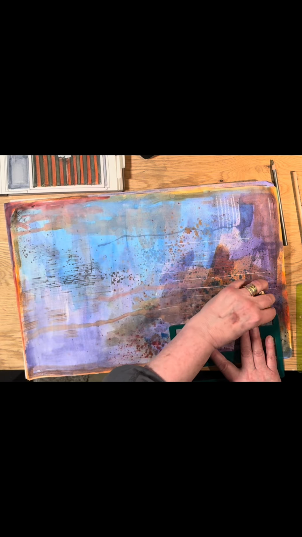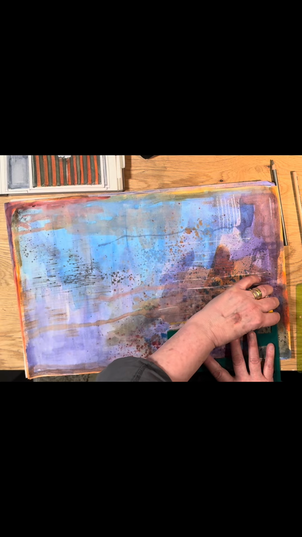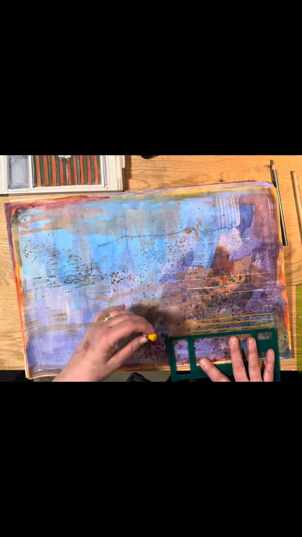Since they're not showing up all that well, I want to see what happens if I grab an oil pastel and make a line. Oh, much better. Make some lines with this too. I wish I had white. I don't have white.